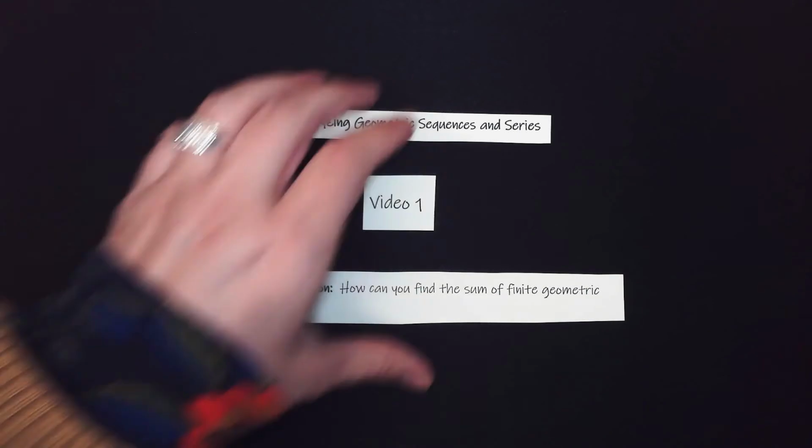Okay, this is a video for 8.3, Analyzing Geometric Sequences in Series. This will be our first video, and how can you find the sum of a finite geometric series? We first need to start off by identifying geometric sequences. Alright, so let's talk about what that means.